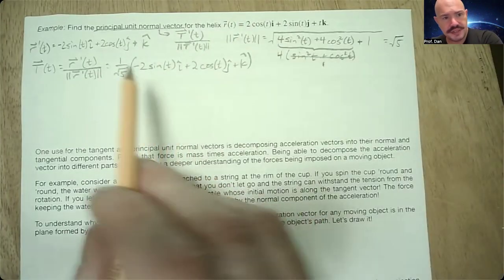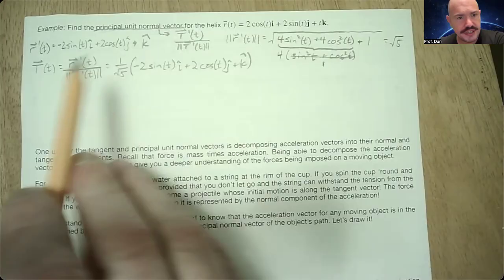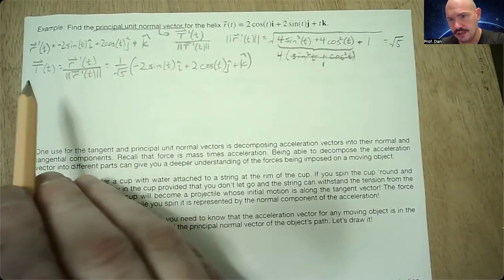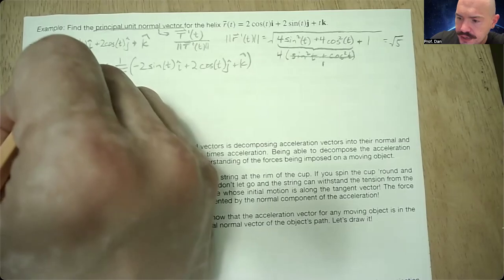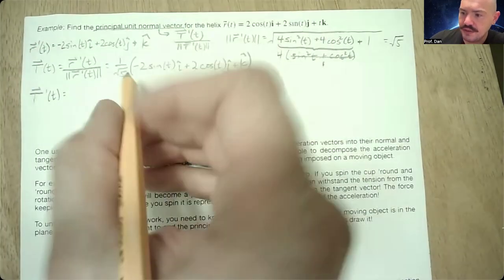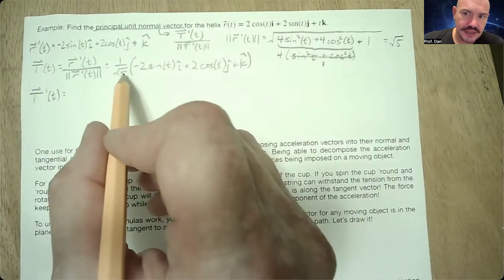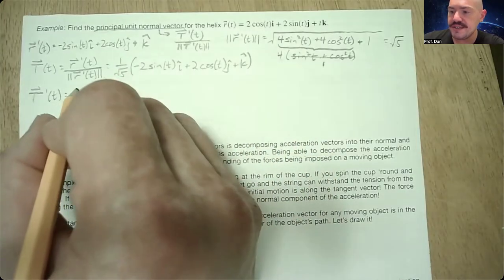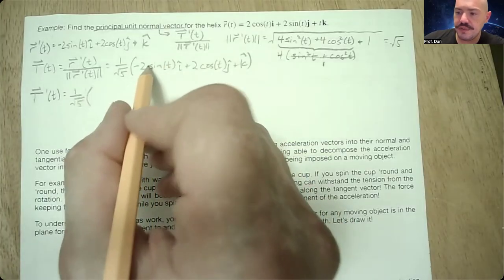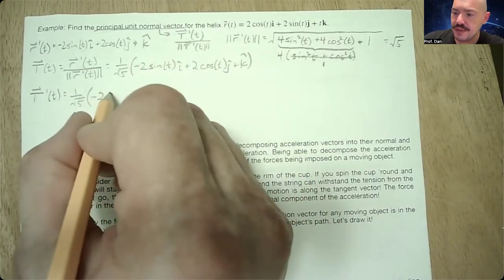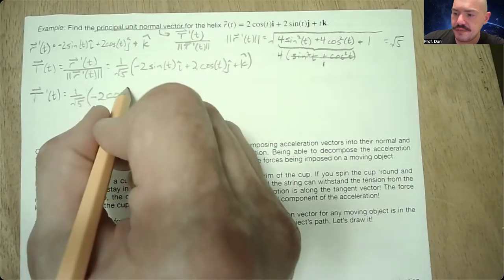So now, to get my principal unit normal vector, I need to take the derivative of the unit tangent vector. So T prime of t. Remember, when taking derivatives, if you have a multiplicative factor, it can stay out front. Derivative of negative 2 sine t, we get negative 2 cosine t.